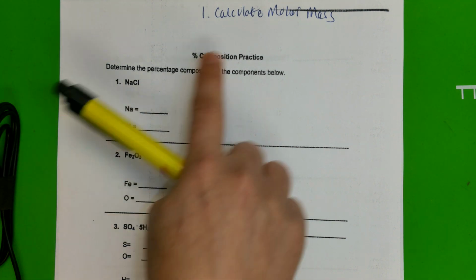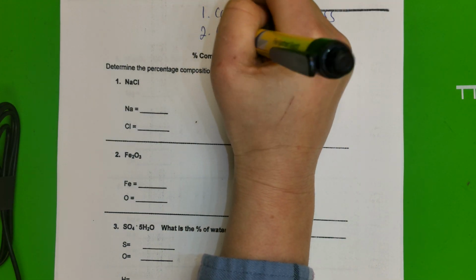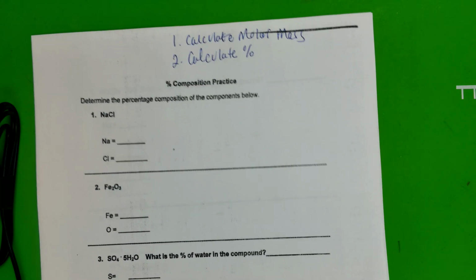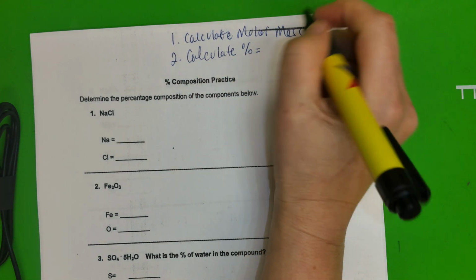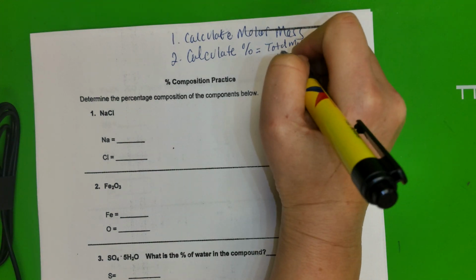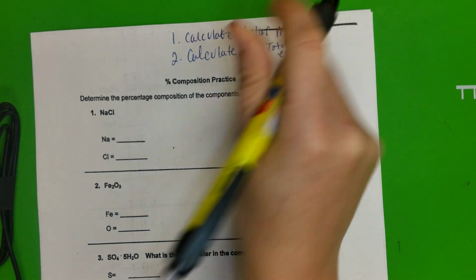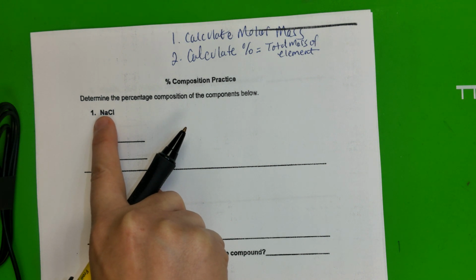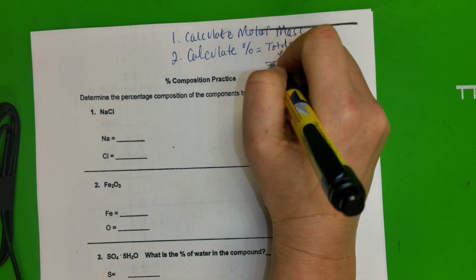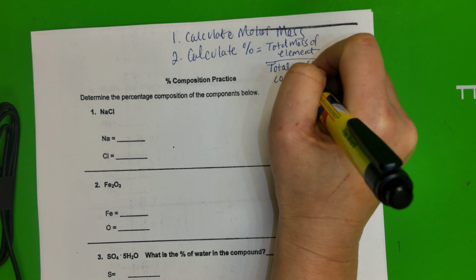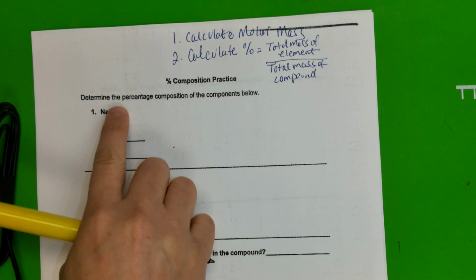And then from there, the second step is you're going to calculate the percentage. Basically, it's going to be the total mass of the element. So you're going to get each component, like sodium and then chlorine, the molar mass of each one. You get the mass of the element, and then you divide it by the total mass of the compound. The compound is the total amount together.